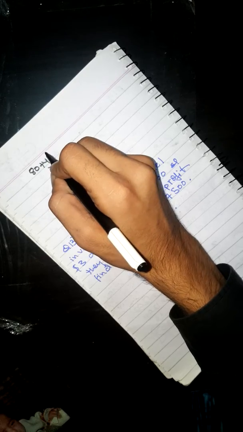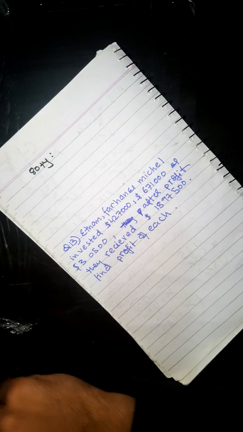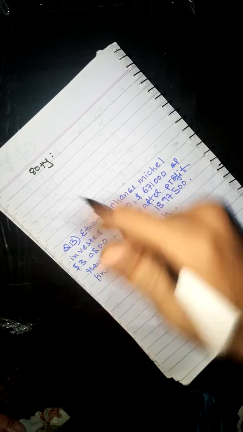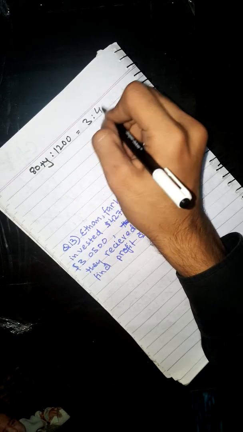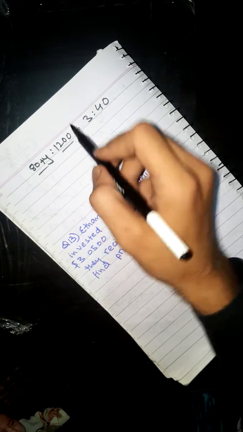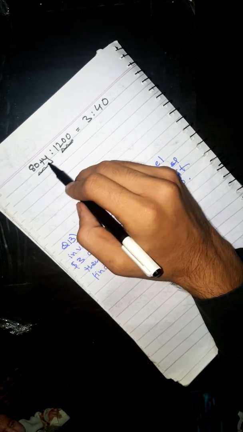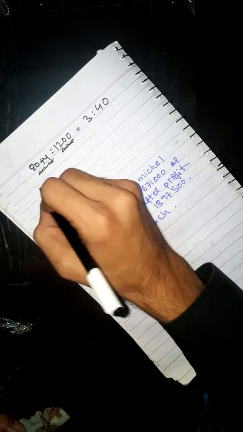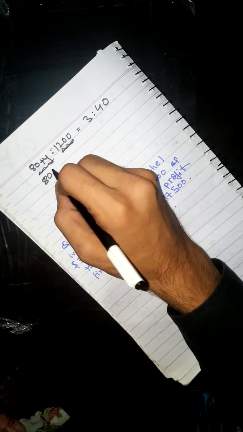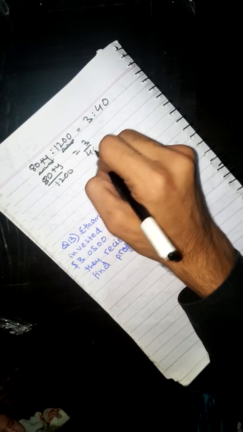The ratio becomes 3 ratio 40, number of teachers to number of students, because the number of students has remained the same. So 80 plus y is the new number of teachers ratio to the number of students, and the new ratio is 3 ratio 40. So we write it as (80 plus y) over 1200 is equal to 3 over 40.